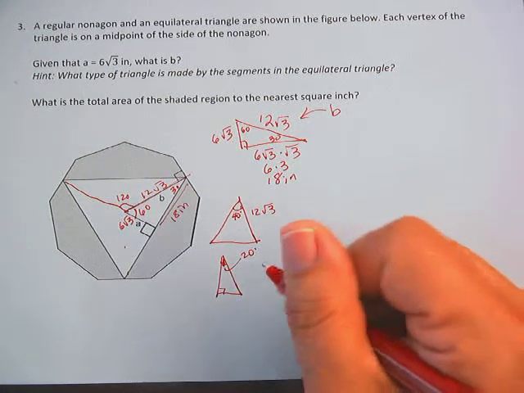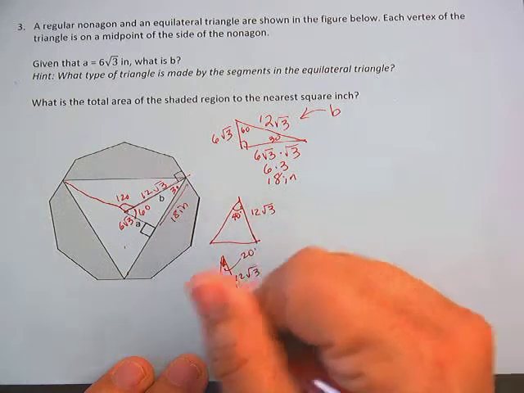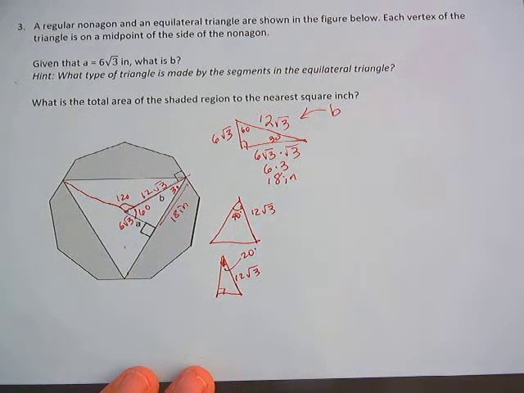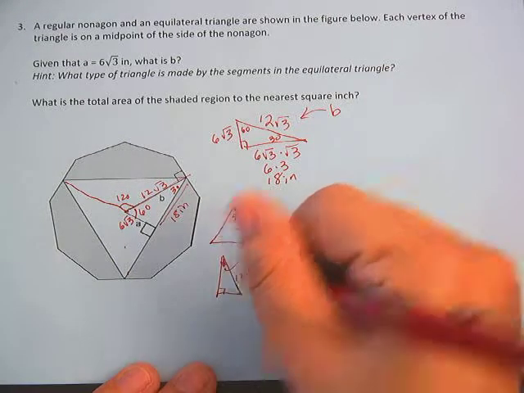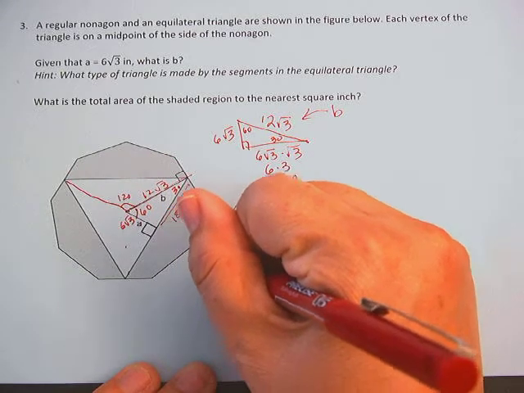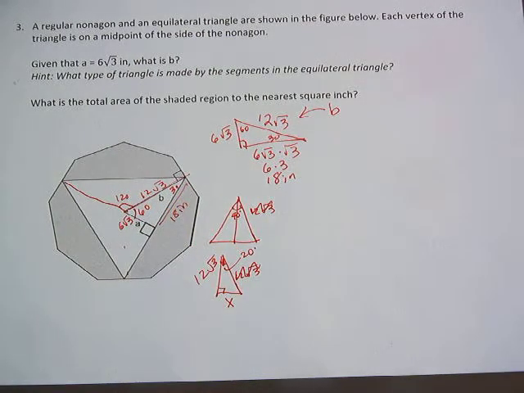All right? Then here's my 12 square root of 3. I already know that, hold on a second, that's not my 12 square root of 3. My apothem was 12 square root of 3. Sorry about that. That's 12 square root of 3. So I'm looking for this side length x. And let me get a calculator. Sorry about that.